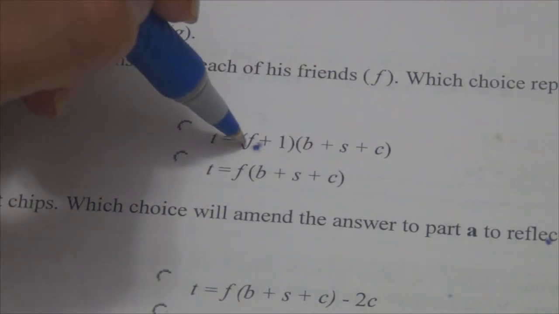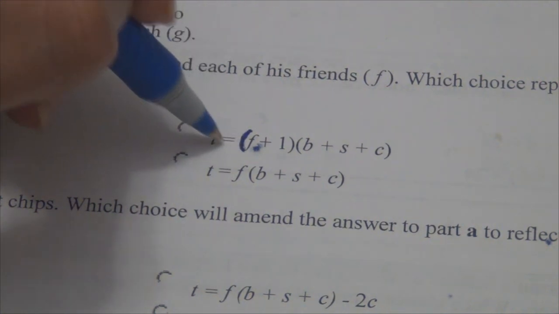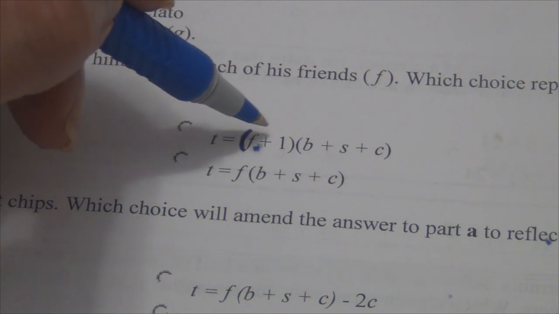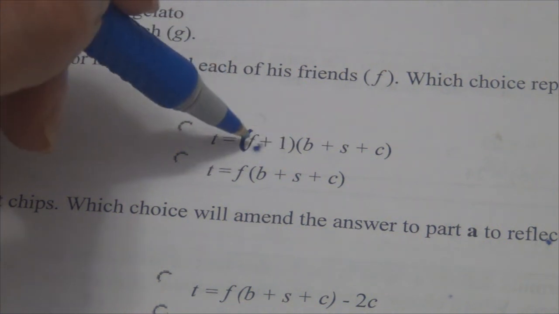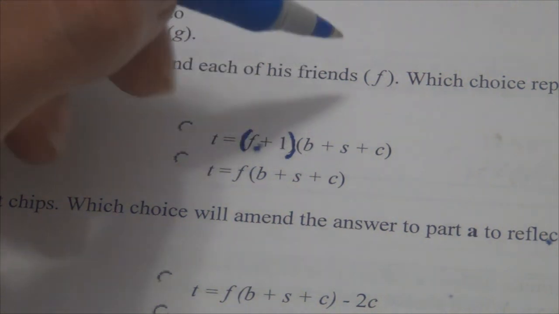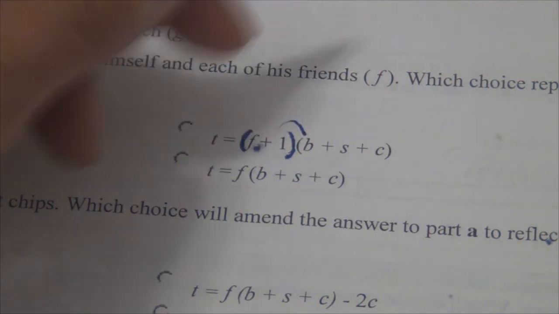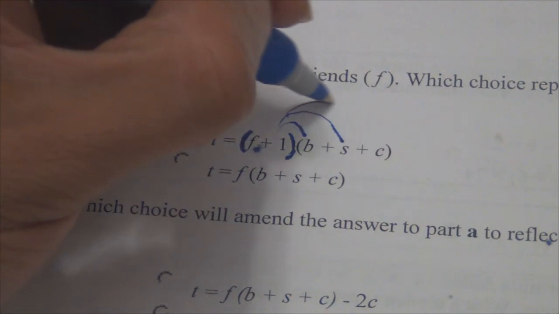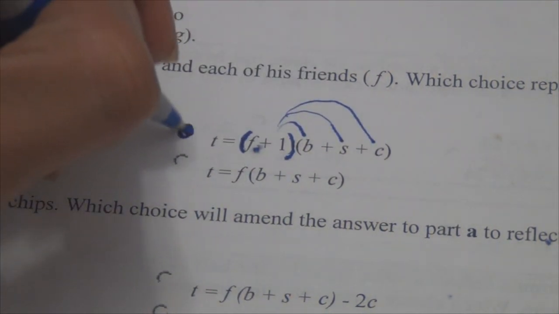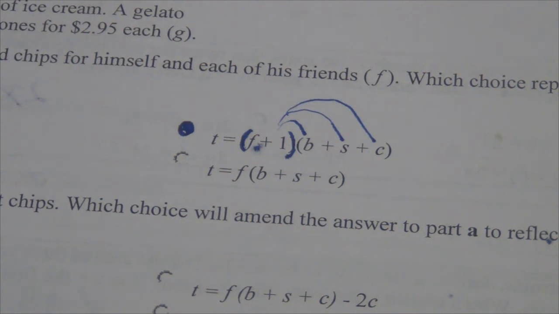Here in this equation, you see that we have the expression that represents himself and his friends. And the whole thing is going to get a burger, a soda, and the chips. So therefore, this is your right answer. If you still have any questions, you could write or you could actually ask me, okay?